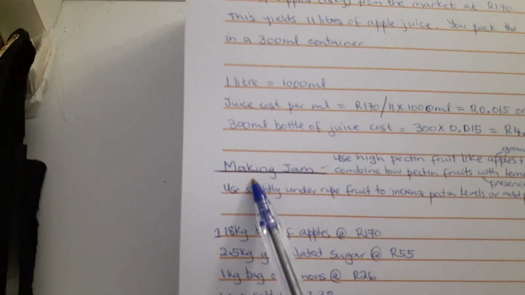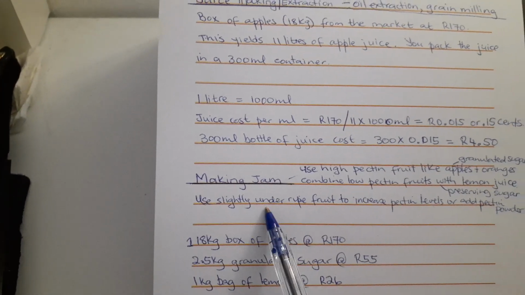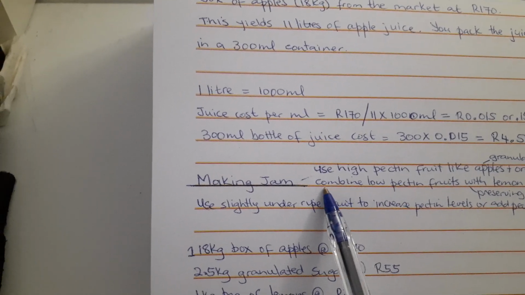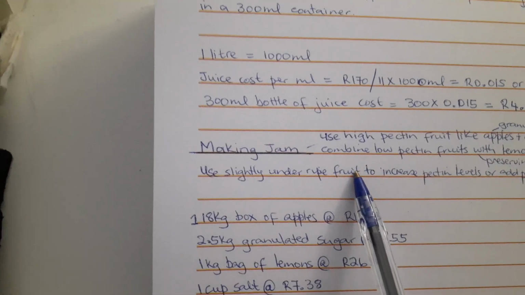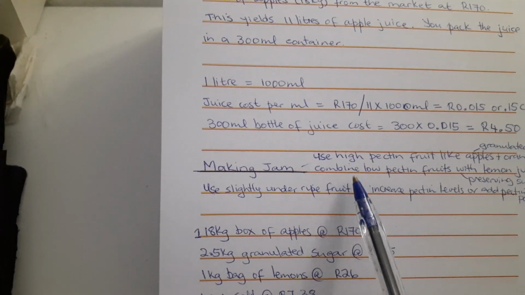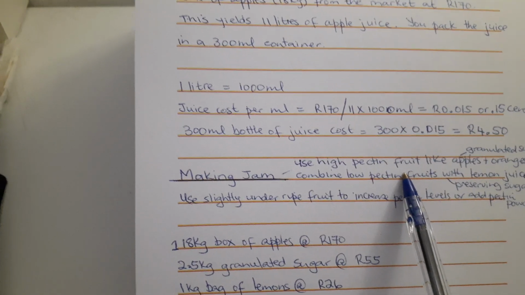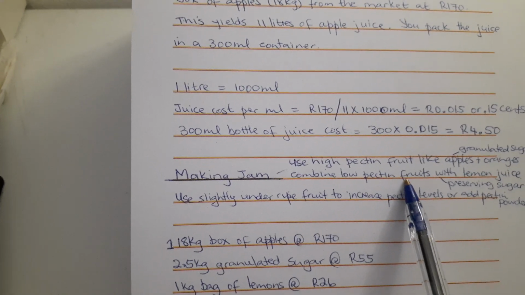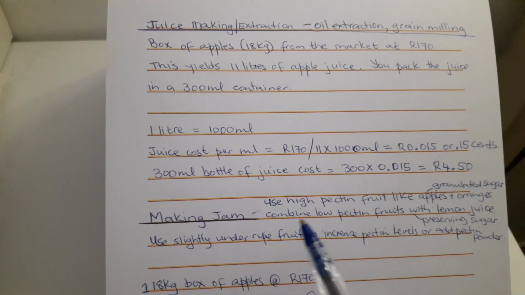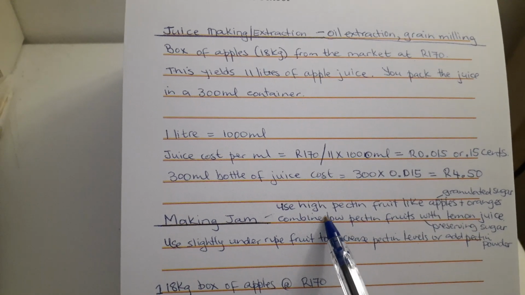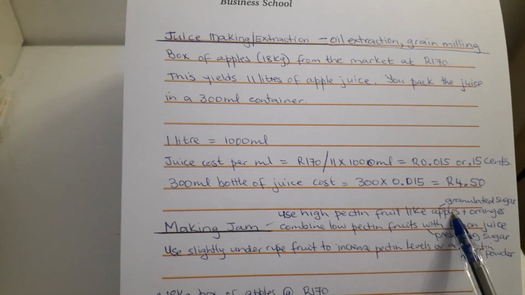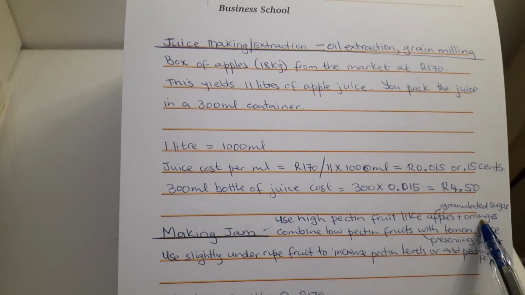And so now if you are cooking jams, just know that you will be cooking your fruit with sugar, and you will need pectin. There are some fruits that are high in pectin. Pectin is what makes it a little bit thicker, like jelly. So you have some fruits that are high in pectin. That would be your apples and your oranges.